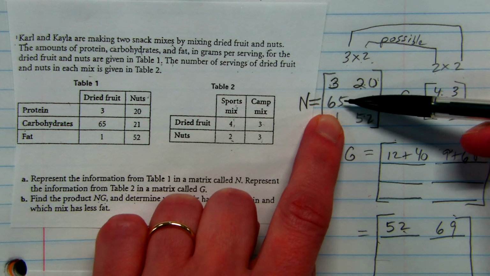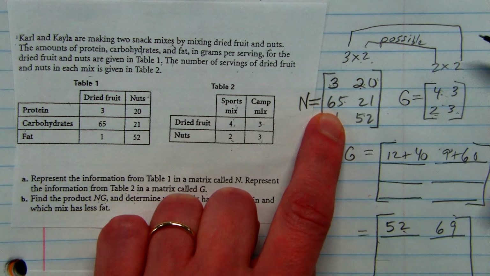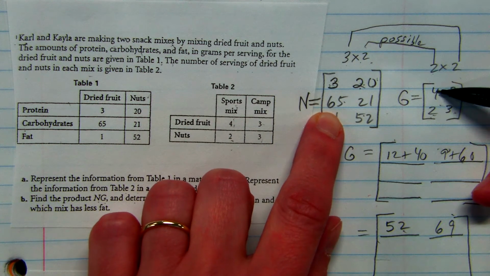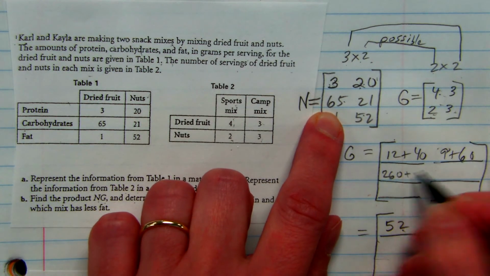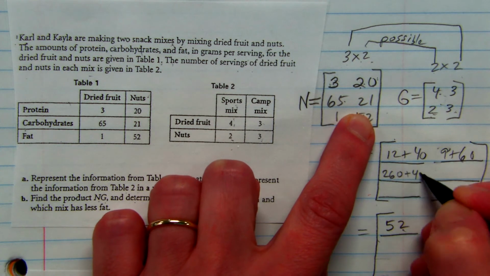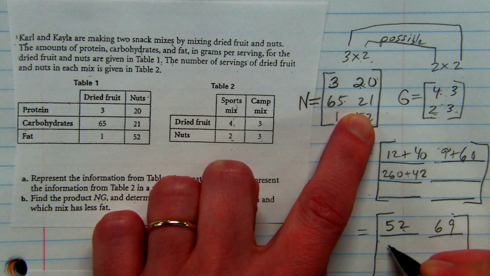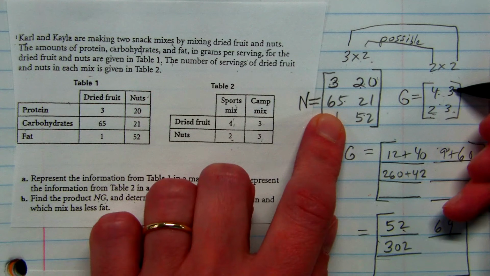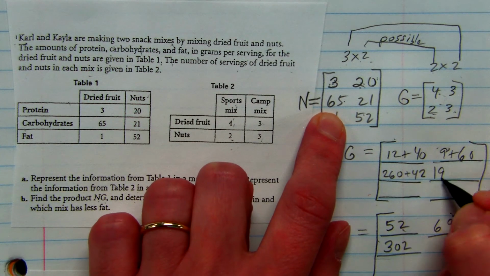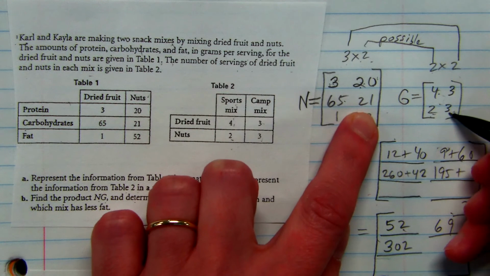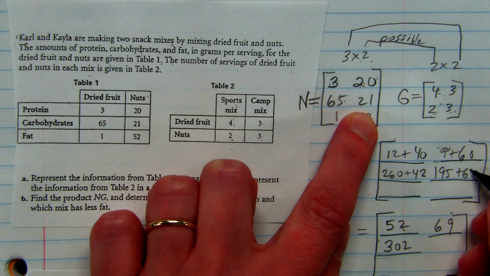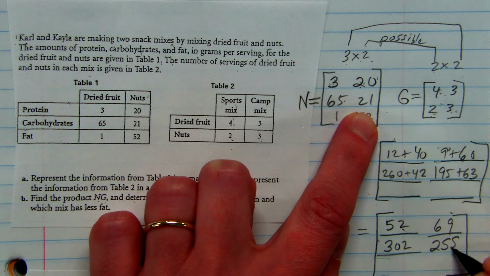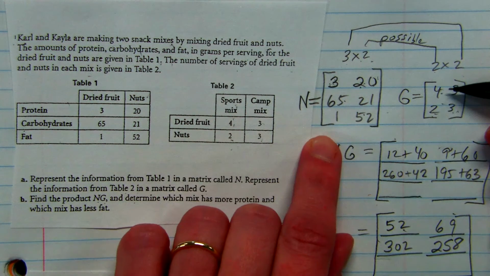All right, for the next line, we have 65 times 4, which is 260. 21 times 2 is 42. If we add that up, that is 302. So I'll put the answer down here. 65 times 3 is 195. 21 times 3 is 63. 195 plus 63 is 258. Good job. All right.